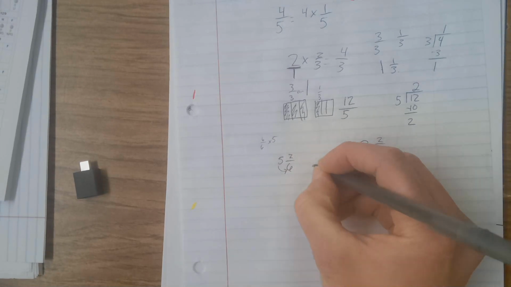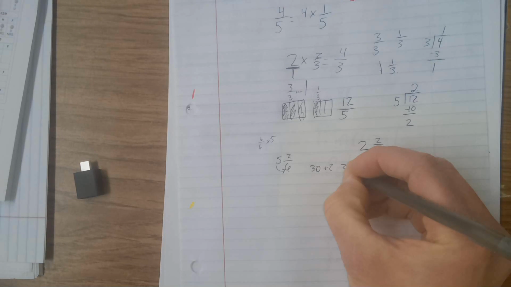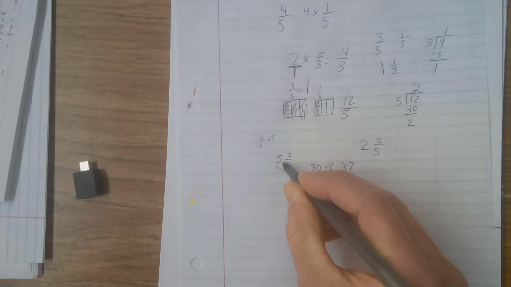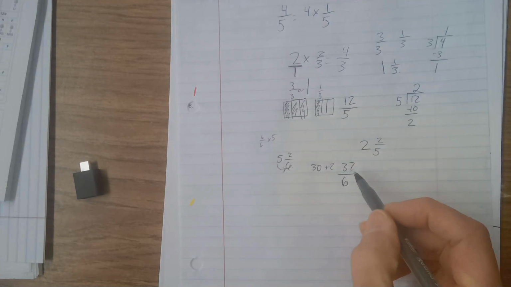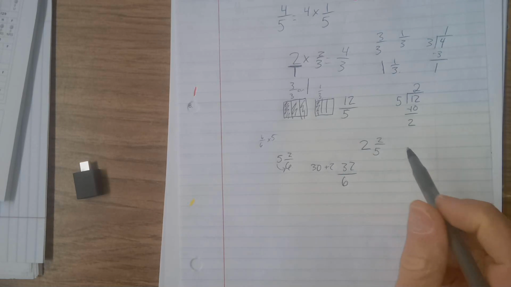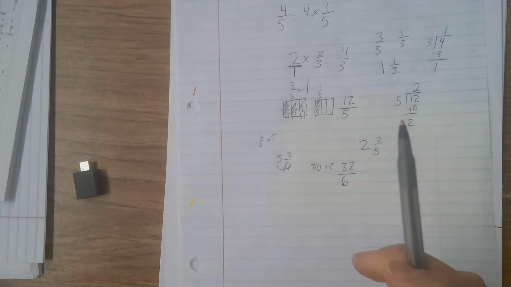So 5 times 6 is 30. Then I just add the 2 to that. Plus 2 equals 32. And again, your denominator does not change. So 5 and 2/6 is the same as 32/6. And that is how you convert in between improper fractions and mixed numbers.